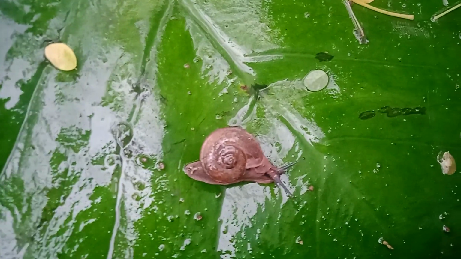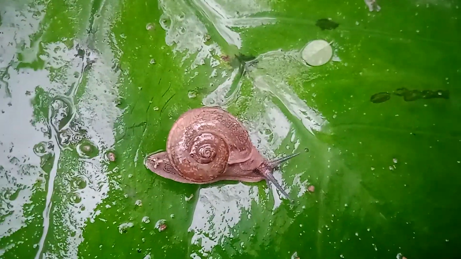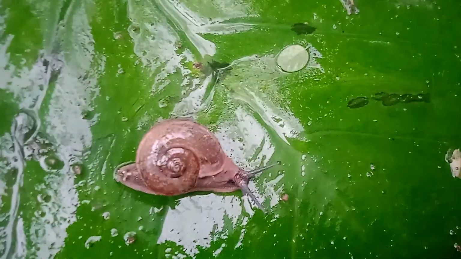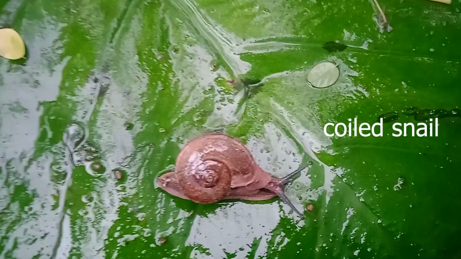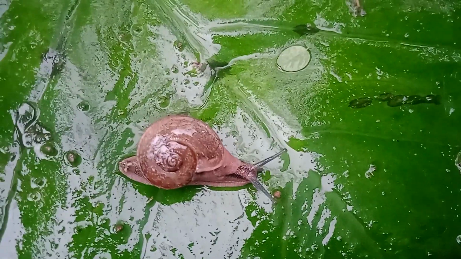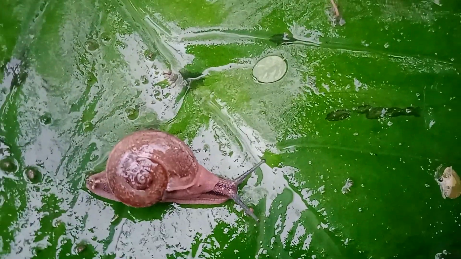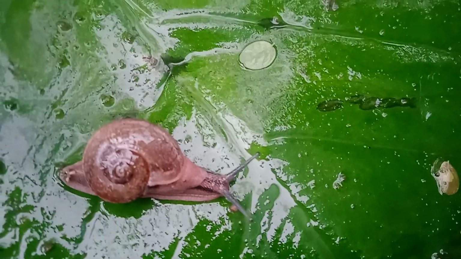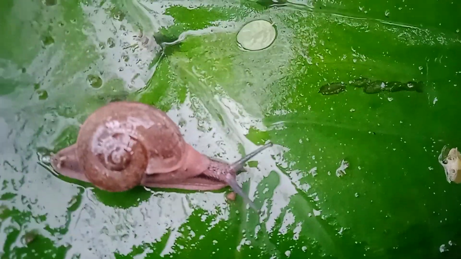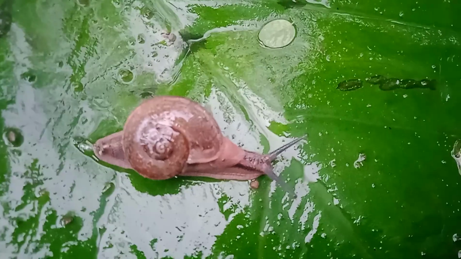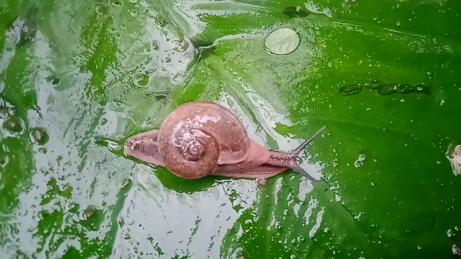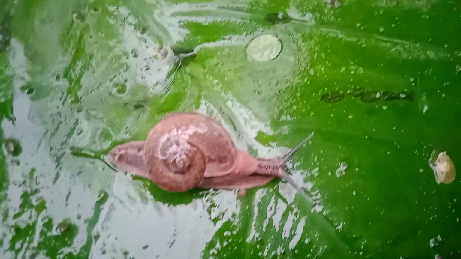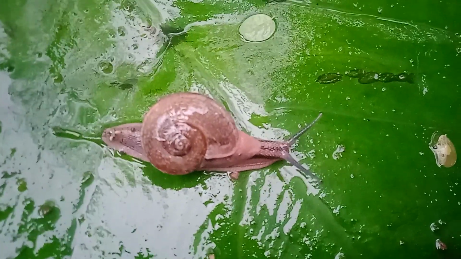In our garden, we can see another kind of coiled snail, which is comparatively smaller in size than the other snail, but has the same kind of head region which contains receptors, and we can see the slimy movement with the visceral hump, that is the shell region containing the hump.